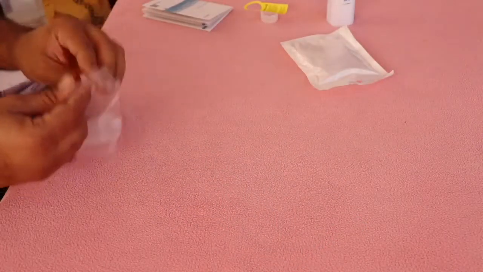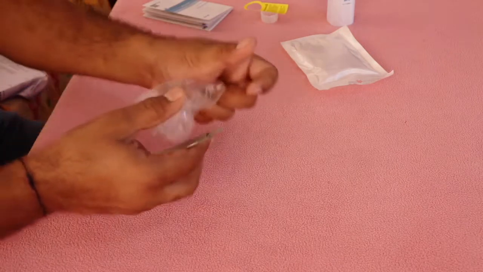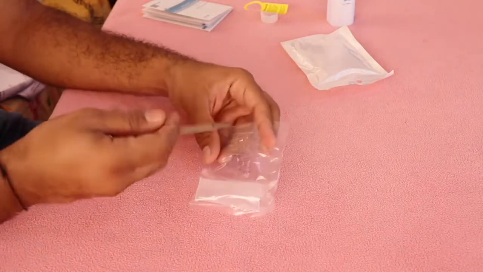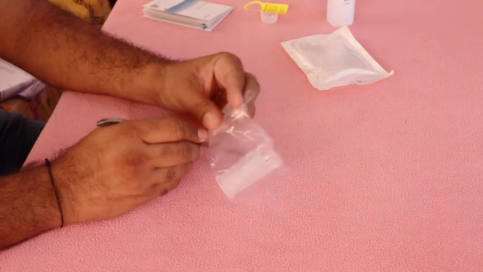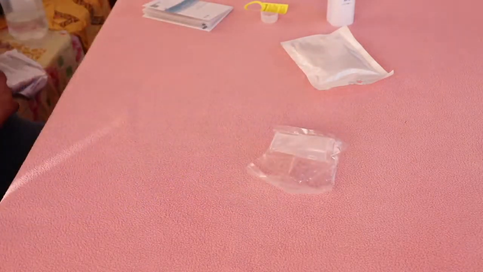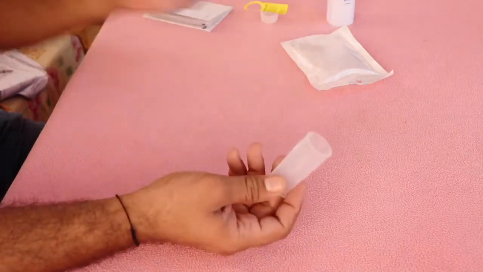The disadvantage of this BPL mesh nebulizer is that we can't place extra batteries and use it. Each time we have to charge it, and only when there is charge can we use it.